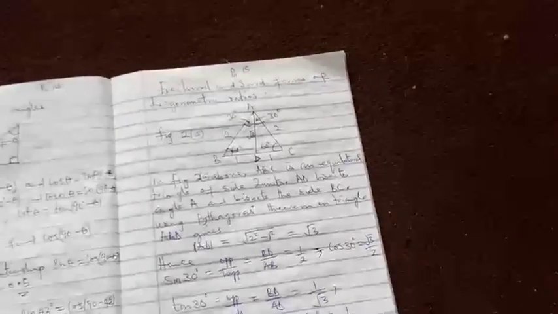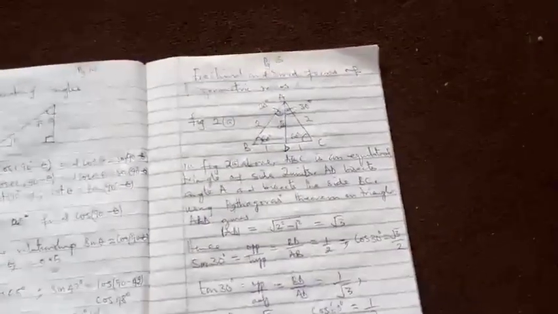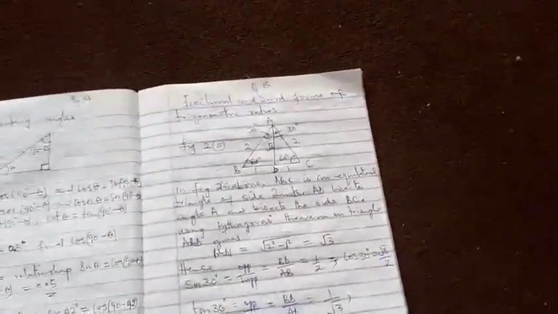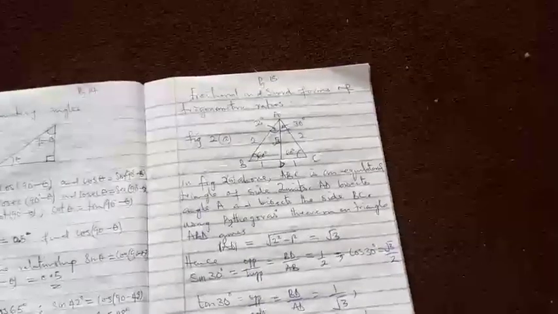Now, of course, on page 15, let's look at fractional and third forms of trig ratios. In figure 2a above, ABC is an equilateral triangle of side 2 units. All the sides are 2 units because all the angles are equal, 60 degrees. Now, in that triangle of side 2 units, AD bisects angle A. AD is a line that bisects angle A. Of course, angle A will be 30 now.